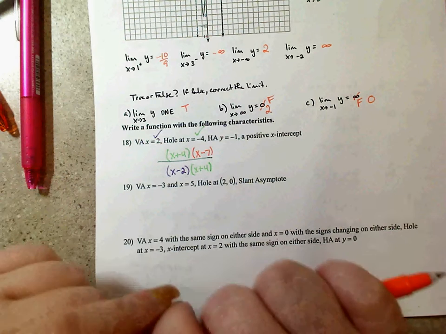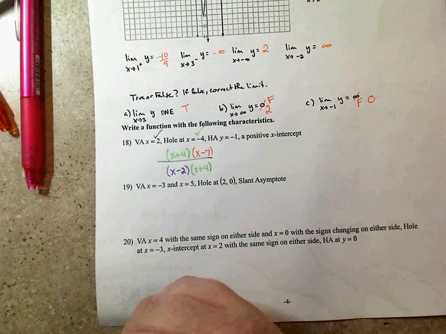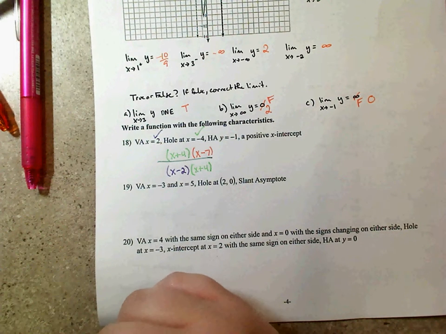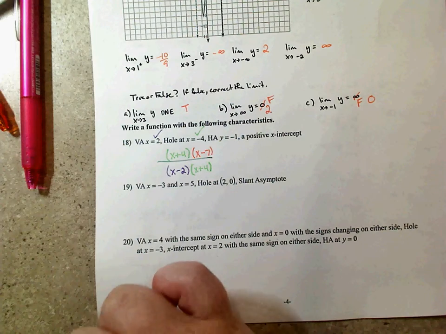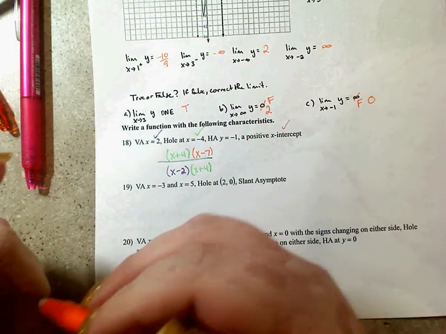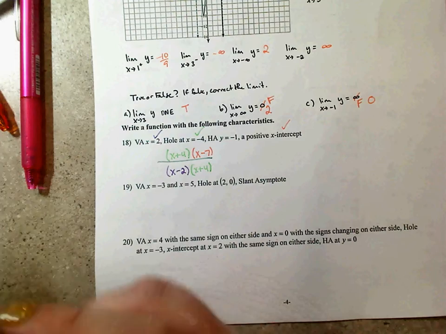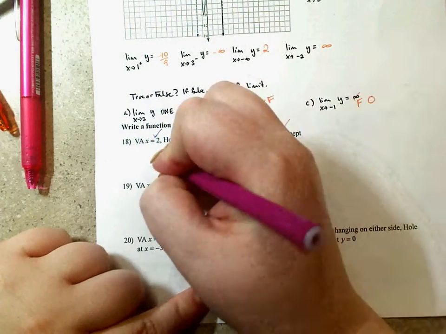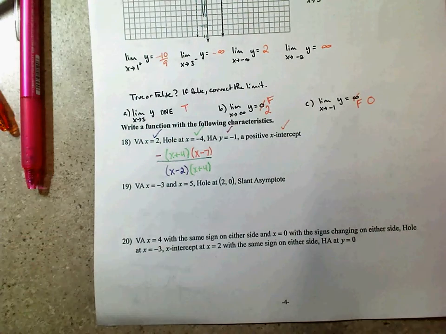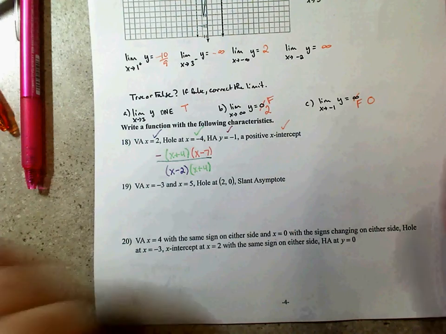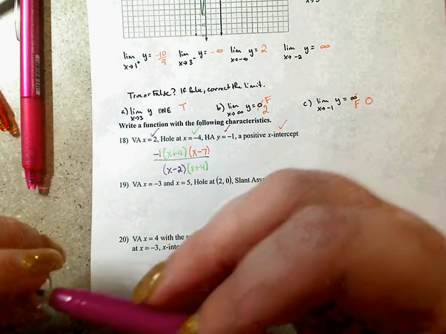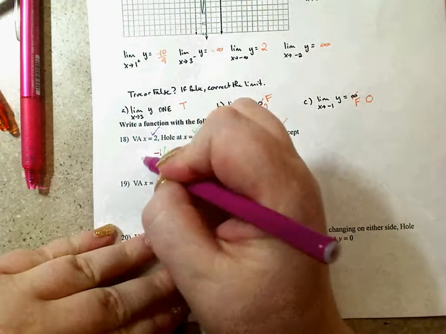But now I need a horizontal asymptote at -1, and right now it's a positive 1. So for that, I'm just going to put a negative on the top. You can put it on the bottom, but there you go. And now I have satisfied all the conditions. Okay, number 19.